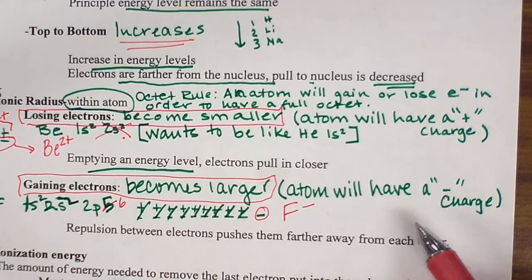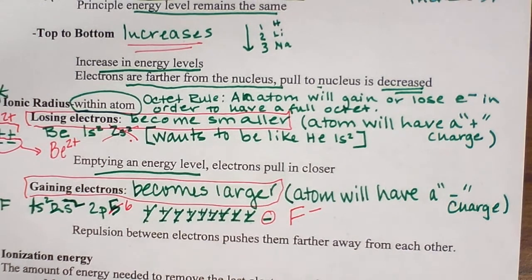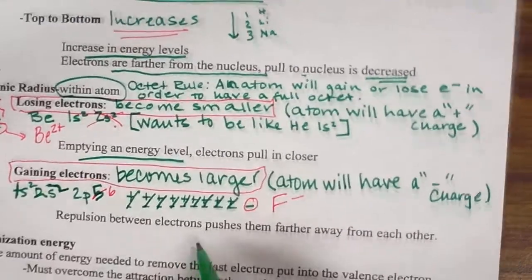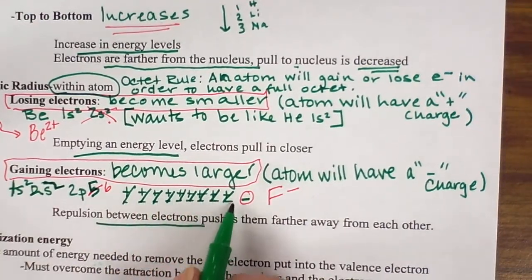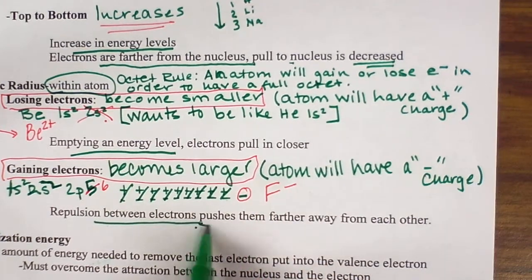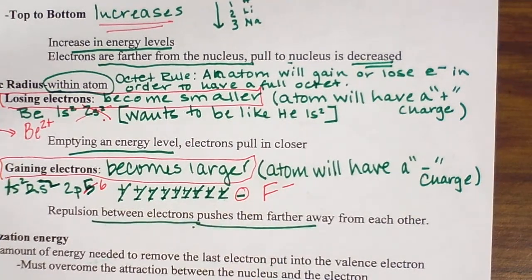And so what size is it going to be? It's going to become larger. And why? Because of the repulsion between the electrons. Remember, these electrons are all repelling each other. Now we just added 1. That repulsion is going to push it farther away. And so those 10 electrons are going to need more room than 9.